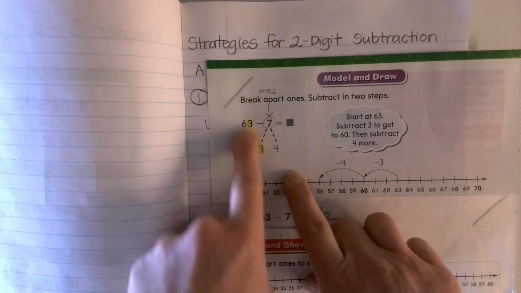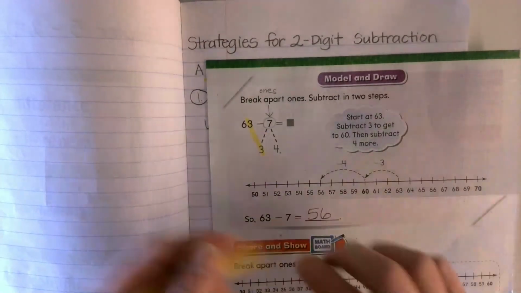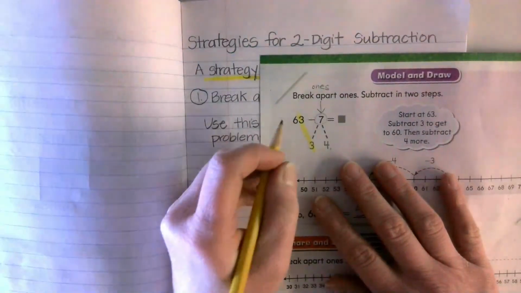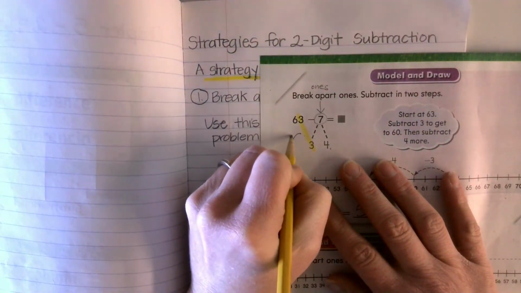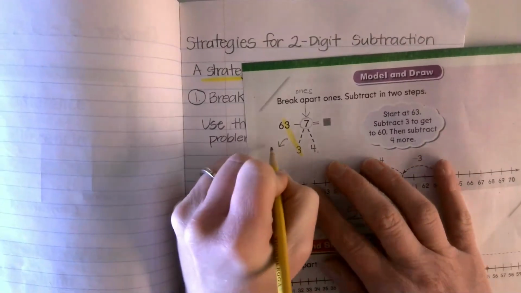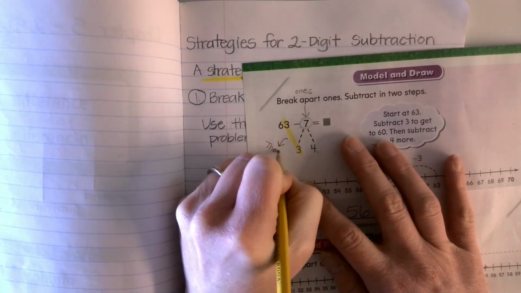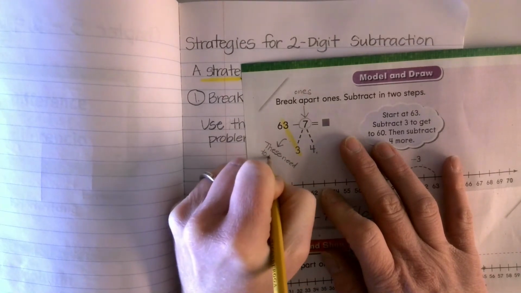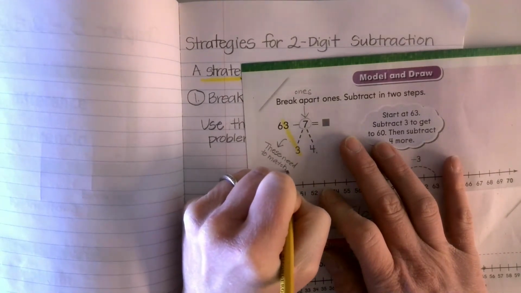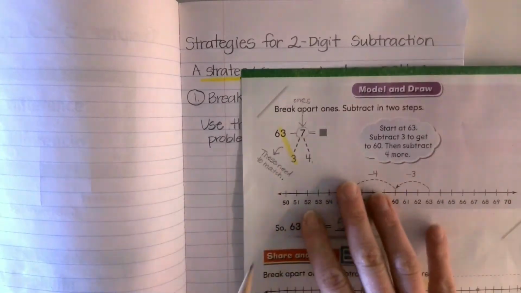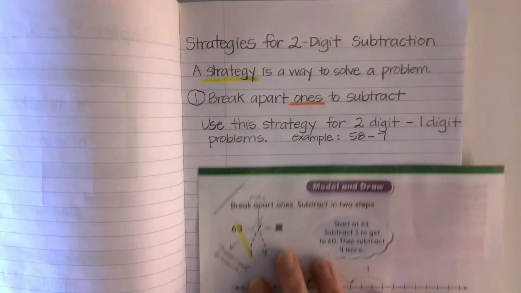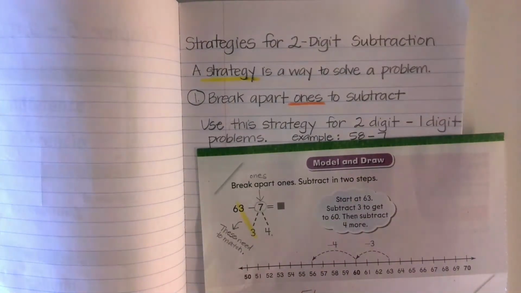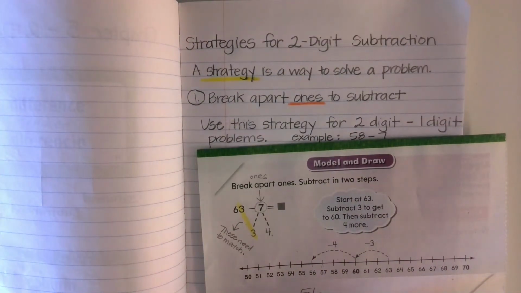3 and 4. We put the 3 first because these two numbers need to match. I'm just going to do a little arrow there, and put: these need to match. So we have a 3 and a 3, and those numbers need to match because that's going to give us a nice tens number when we subtract.